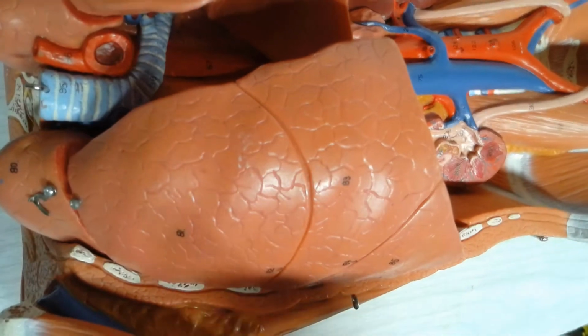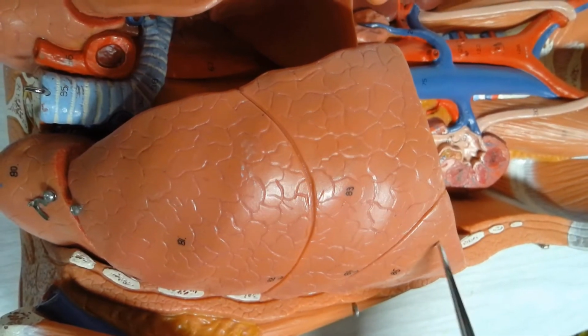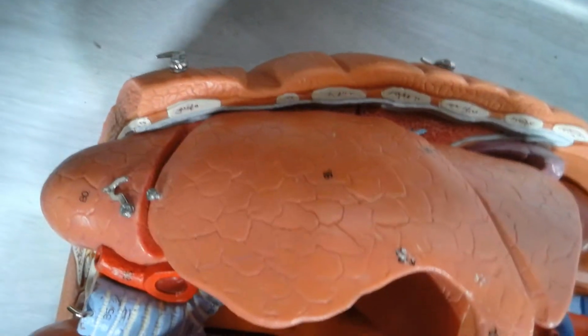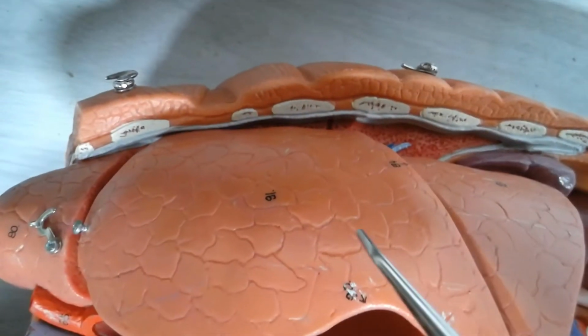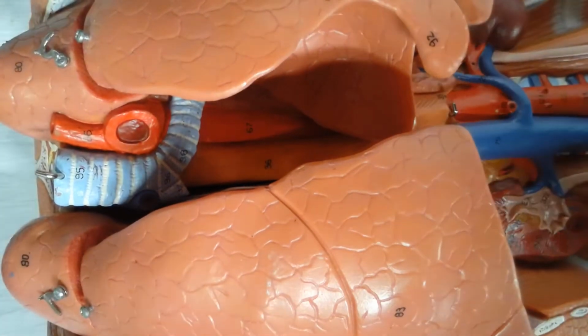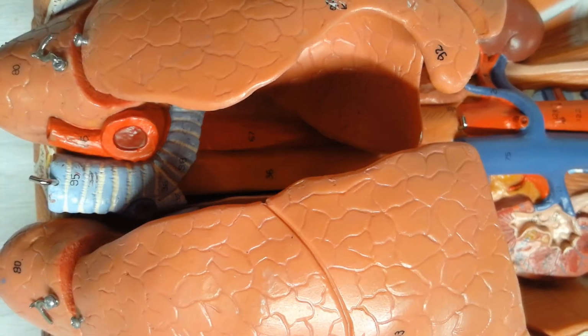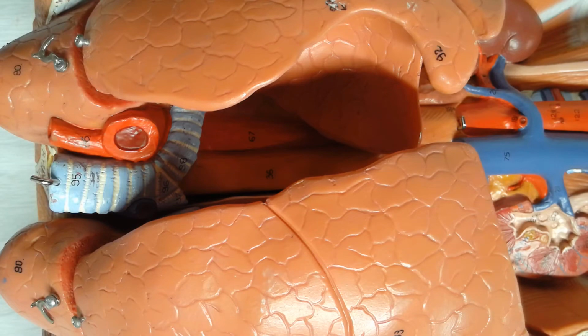the right lung has 3 lobes, superior, middle, and inferior. The left lung here has only 2. You have the superior and the inferior. That's it. That's it for the lungs. Next you have the diaphragm. The diaphragm is actually a muscle that is underneath the lungs.